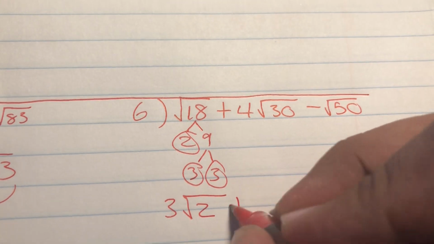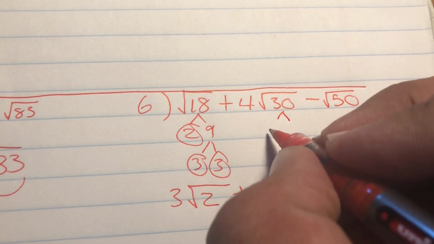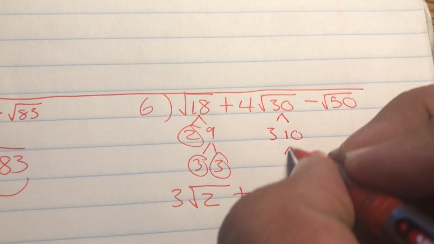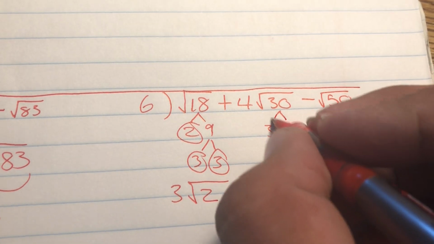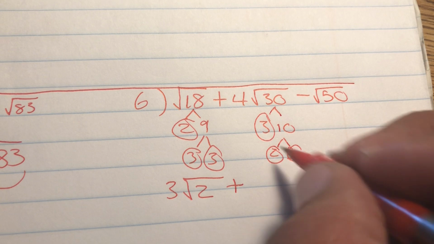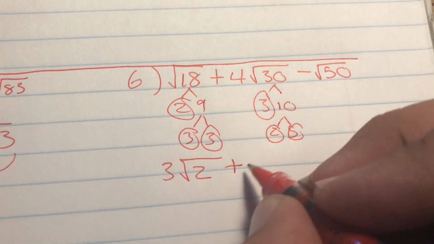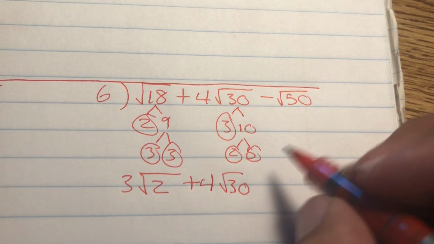Now there's going to be a plus sign here, and now we're going to do this. 30 turns into 3 and 10, 2 and 5. So there are none. So it just comes back to 3 times 2 times 5, which comes back to 30. So we're left with 4 square root of 30. So that's the reduced version.